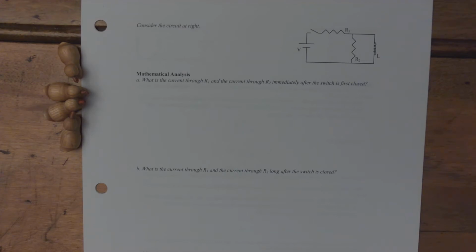We want to know what the current through R1 is and what the current through R2 is immediately after the switch is first closed. Remember from the induction section that nature abhors a change in flux. Before the switch is closed, the current going through the inductor is 0, of course, because the switch is open.